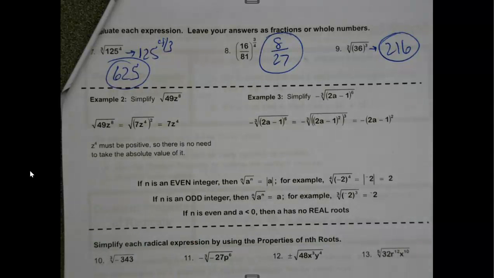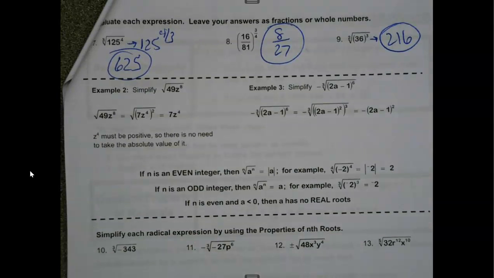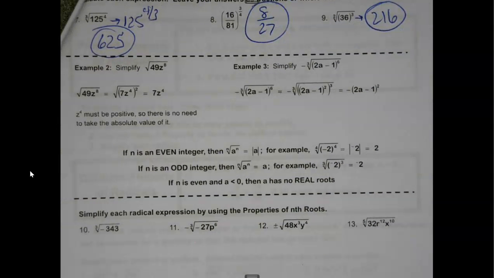Now, the one little twist with these, this gets a little more interesting. It seems straightforward enough to look at these and say, okay, if I'm taking square roots or I'm doing my exponent over my index, that should be enough to take care of this.